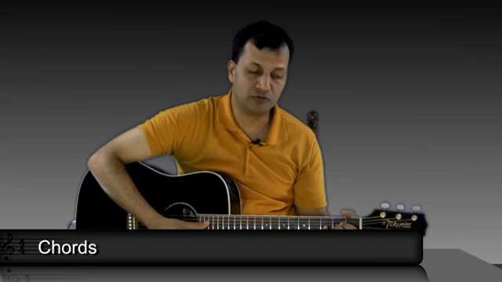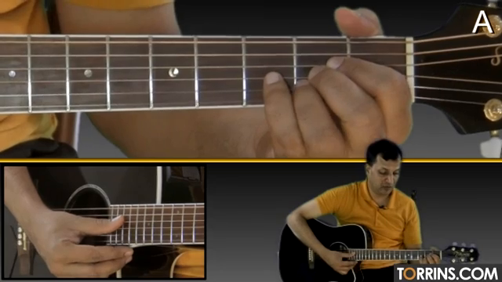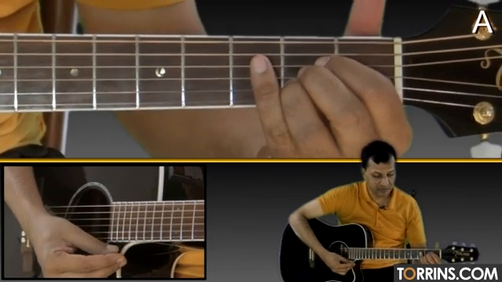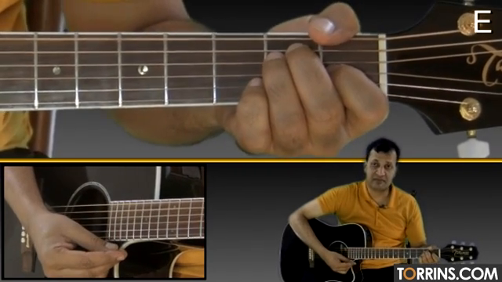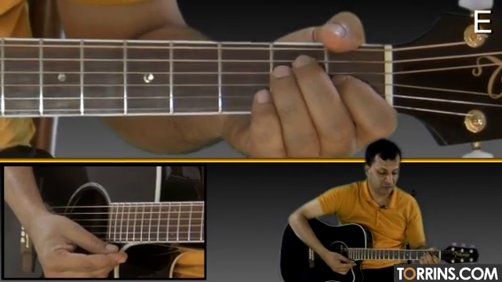So the song is in A, and let me now show you the chords that you need to know to play with the song. In open chords, it will be A major here. You need to know D major. You need to know E. These are three pretty straightforward chords. You need to know two more chords.